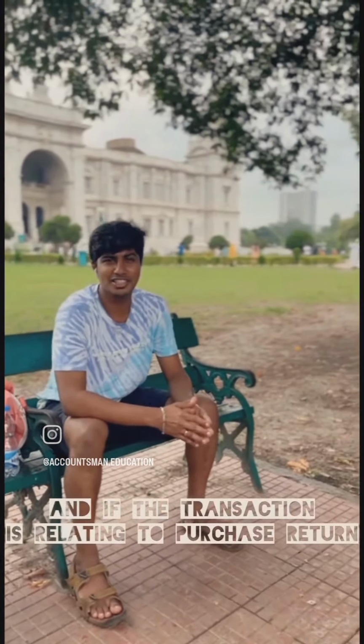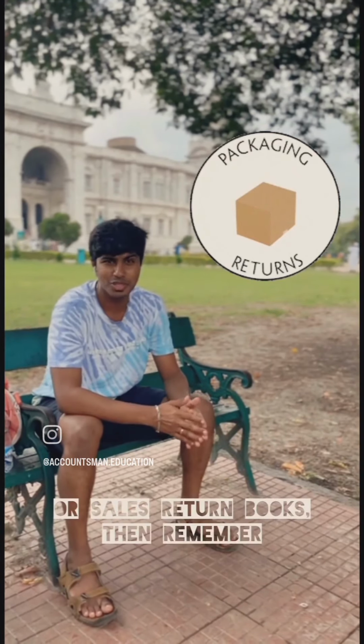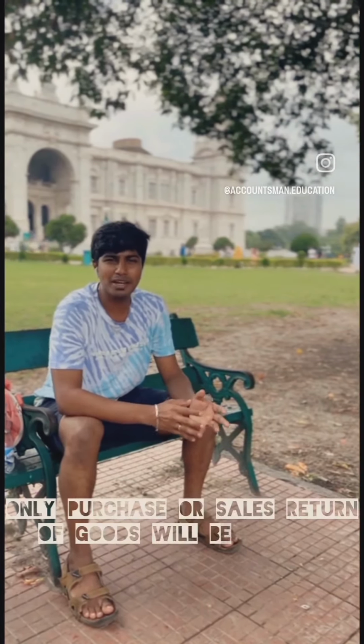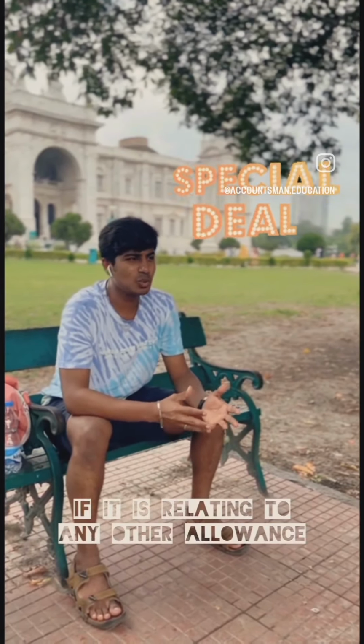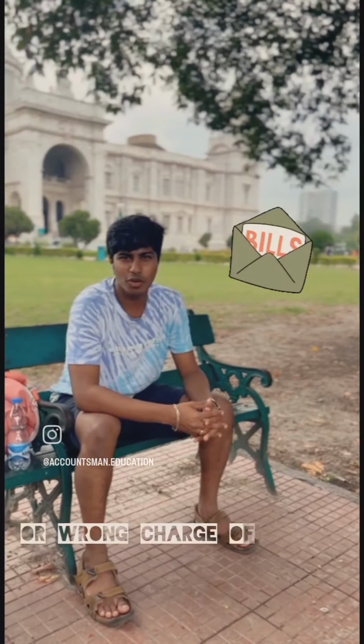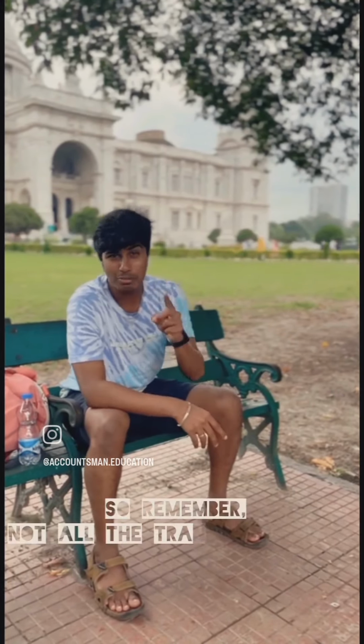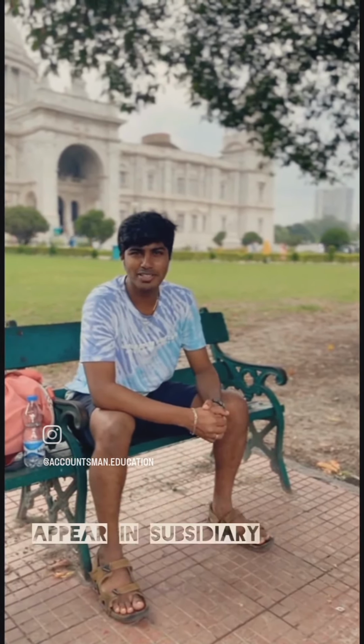And if the transaction is relating to purchase return or sales return books, then remember only purchase or sales return of goods will be entered. If it is relating to any other allowance or wrong charge of invoice, it need not be written. So remember, not all the transactions will appear in subsidiary books.